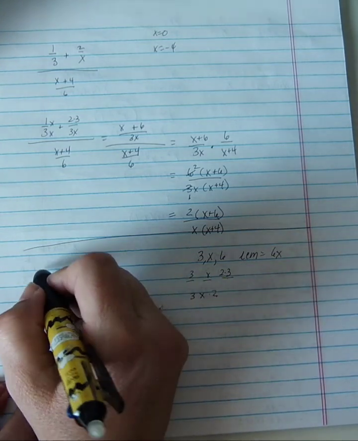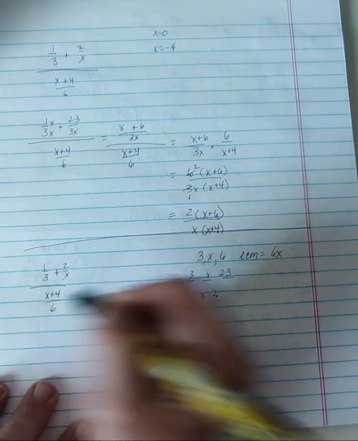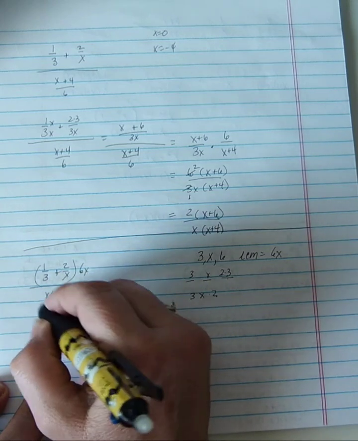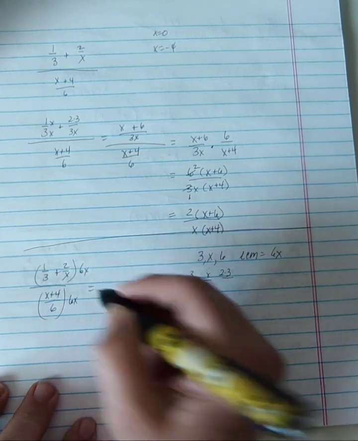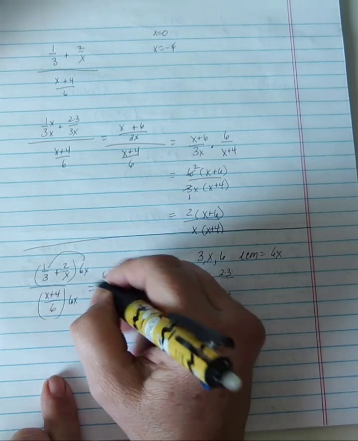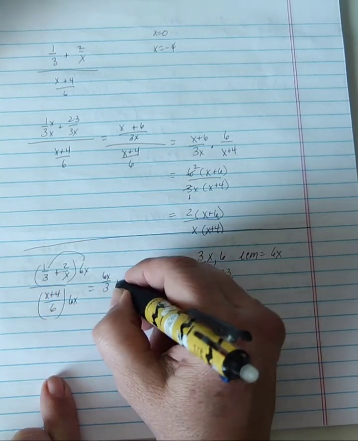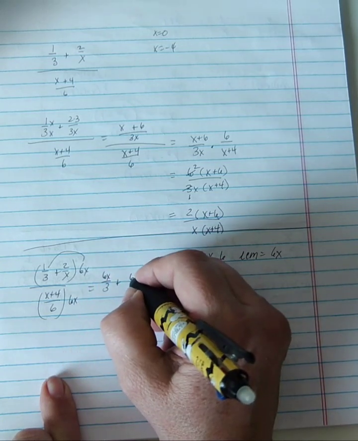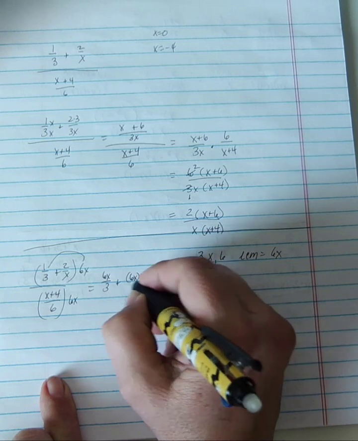So I'm going to take my problem, and I'm going to multiply top and bottom by this 6x. When I do that, I'd say 6x times 1/3 would be 6x over 3 plus 6x times 2 over x.